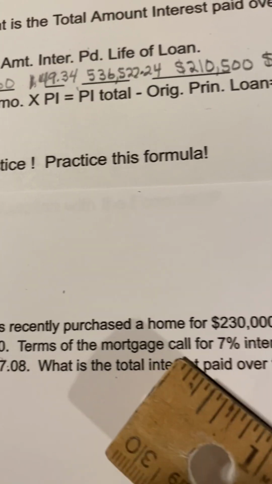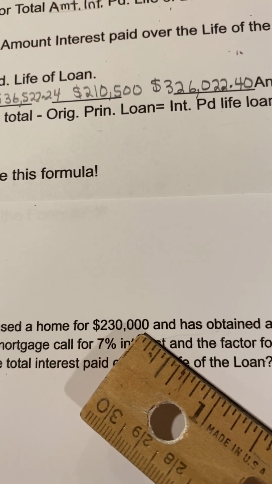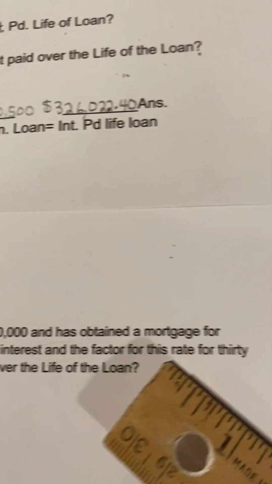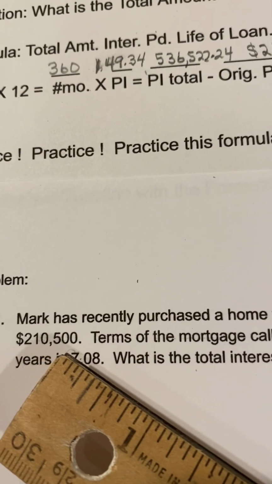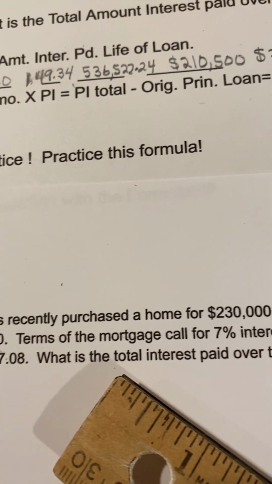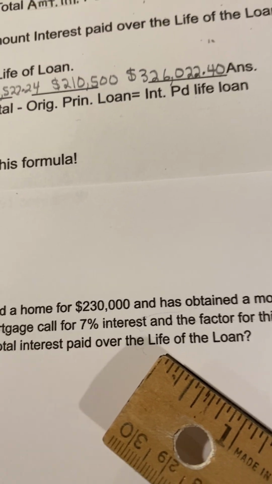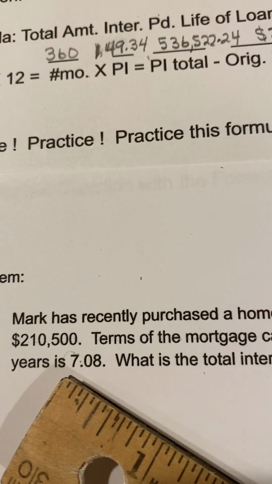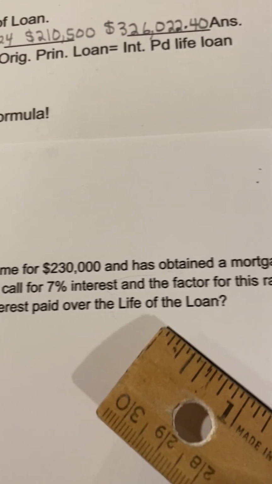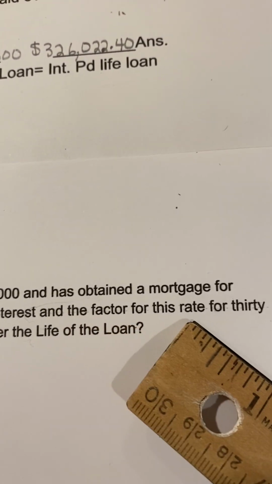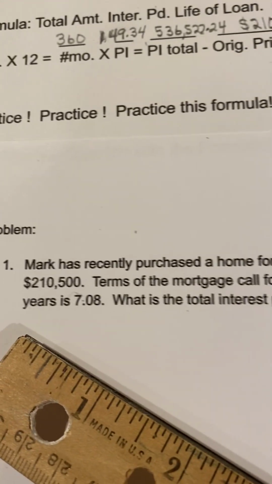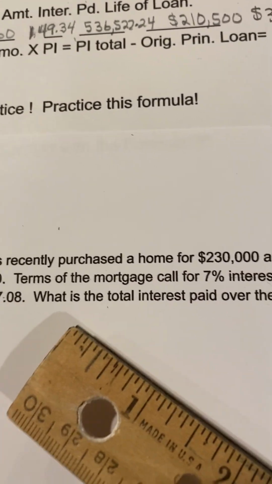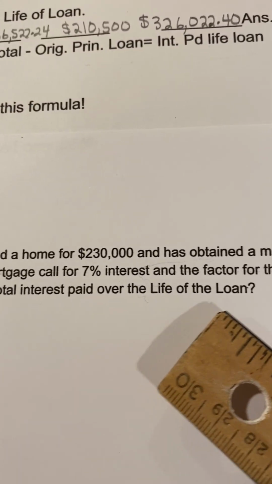Mark has recently purchased a home for $230,000. He has obtained a mortgage for $210,500. Terms of the mortgage call for 7% interest, and the factor for this rate for 30 years is 7.08. So we know the loan factor, and we know that 30 years is the number of years, and the loan factor is 7.08. What is the total interest paid over the life of the loan?